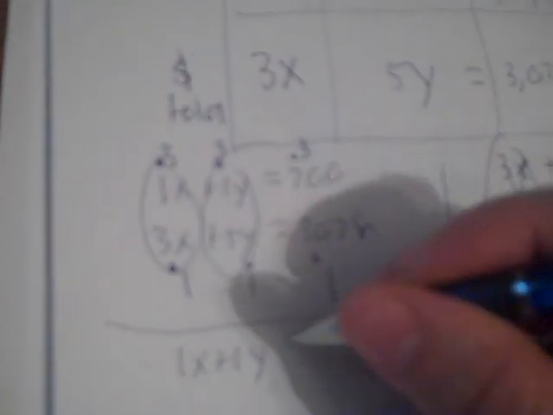So divide by negative 2. Okay, so negative 978 divided by negative 2 is 489, okay? And that's your y. So there's my y under adults, so 489. Okay, and you can either use a little common sense across that top row, or you can plug it into one of the originals, probably the 1x and 1y.